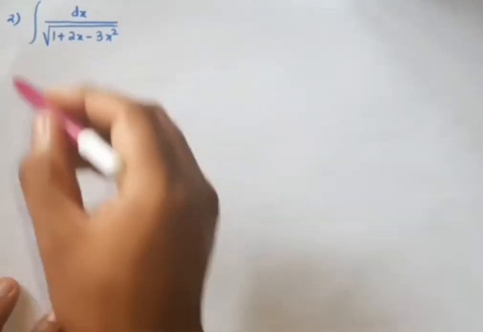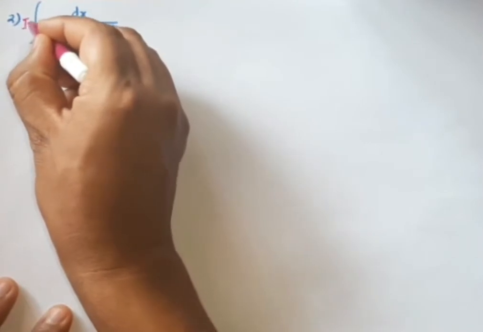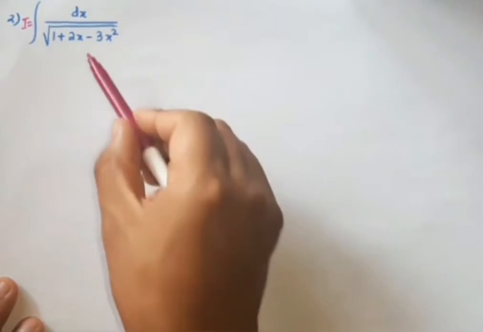So in the beginning itself I'm calling this my integral I, right? Okay, so again this falls under your type A integrals. And here the quadratic expression given is under the square root sign.